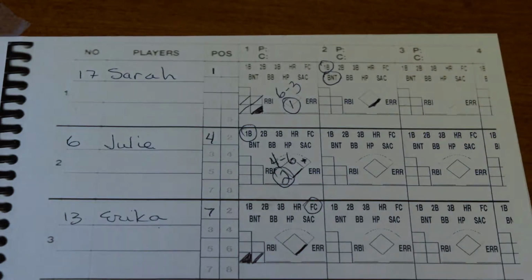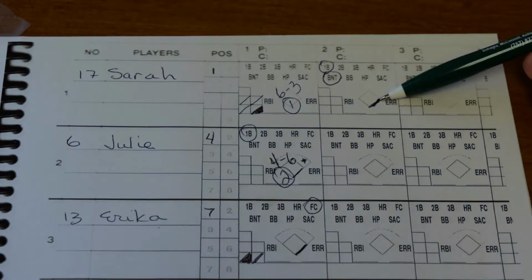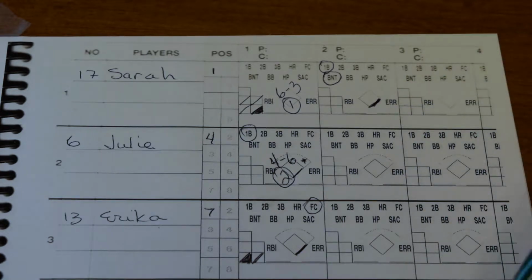So now we have somebody on first base and third base. You have to remember when people move here, when your batter gets on, you have to remember to go back to your other squares and advance those runners.